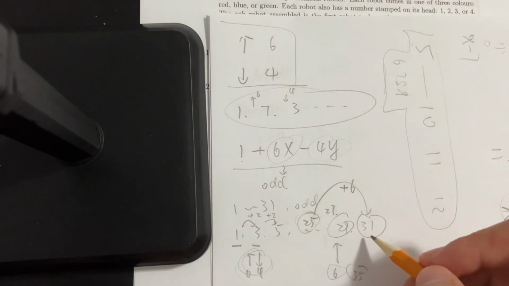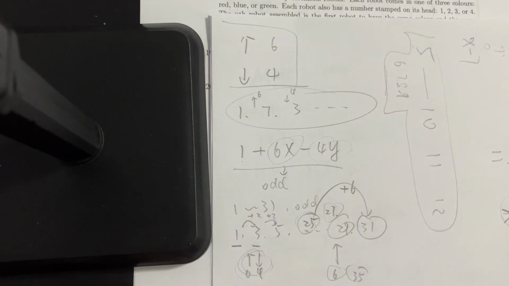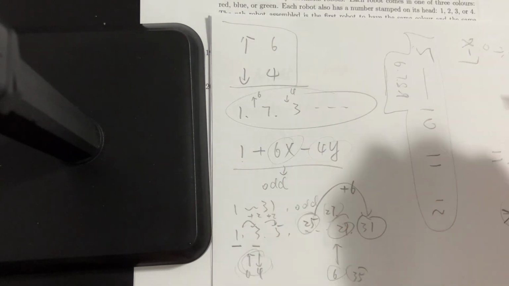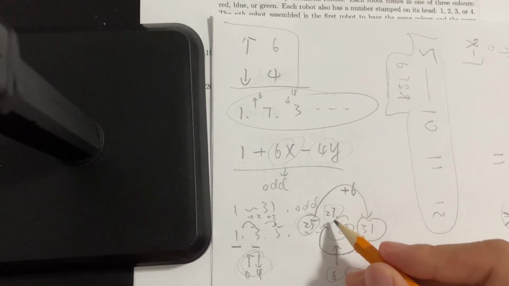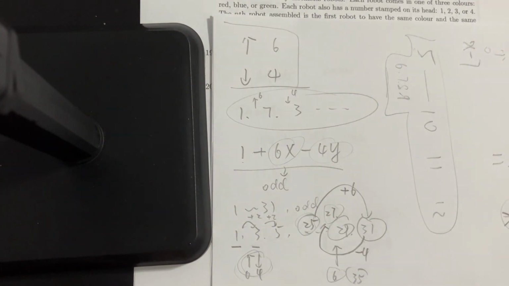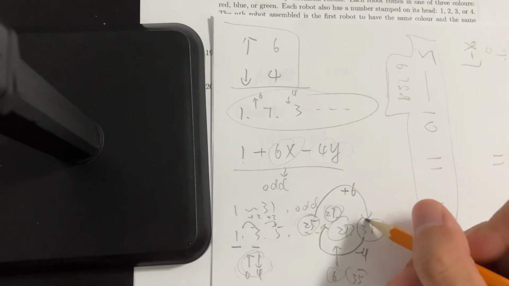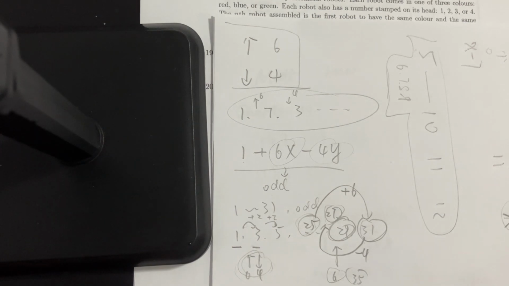But can we go to 27 using the same method? Yes, we can actually. One last time, we go down by 4 and we are at 27. But once we are at 27, we cannot do plus 6 once more. So it seems that 27 is okay, 31 is okay, but how about 29? How do we achieve 29? We cannot achieve 29 from 27. As I said, 27 plus 6 would go over the cap.